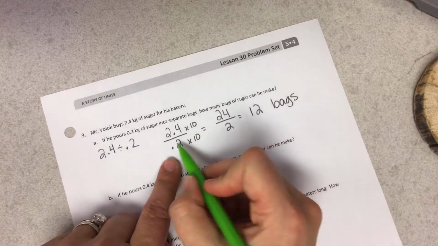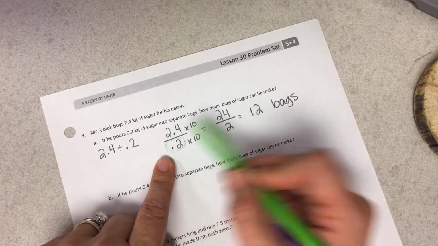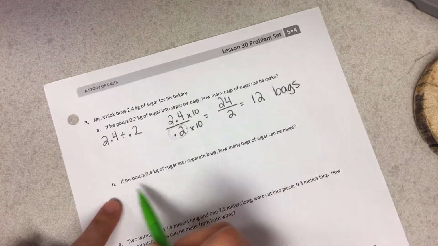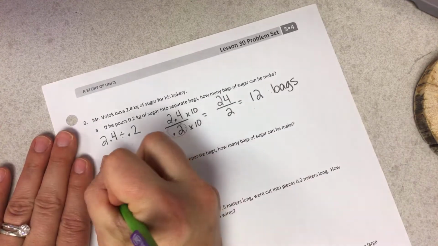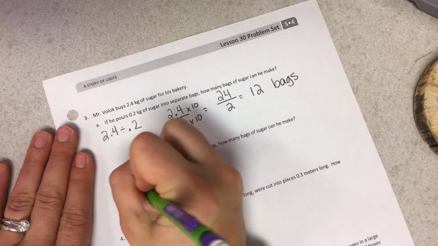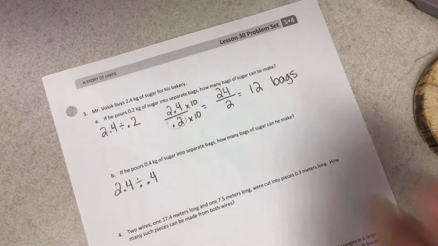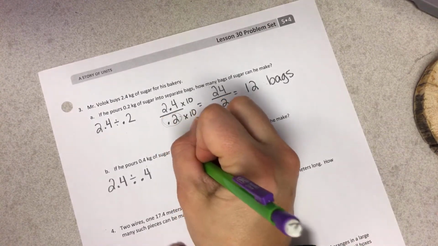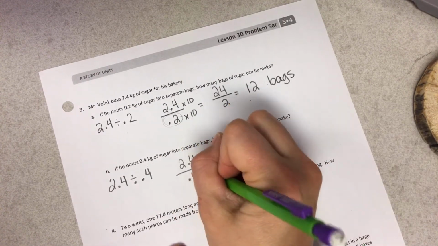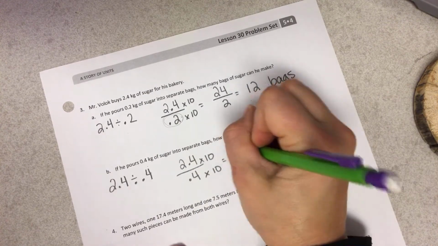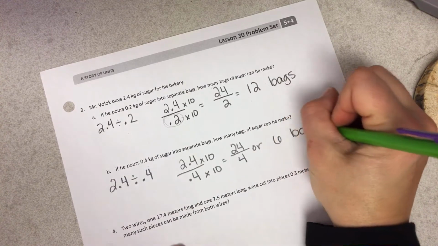Okay, so each bag has this 2/10, but I want to know how many bags he can create out of all of this, and he can create 12 bags. But then it says if he pours 4/10 kilograms of sugar into the separate bags. So now I've got that 2 4/10 kilograms still, but now I'm dividing them into 4/10 kilogram bags. I want to know how many bags he'd have now. So I'm going to take that 2 4/10, divide it by 4/10, multiply it by 10 because I want to get rid of those decimals. I've got 24 fourths or 6 bags.